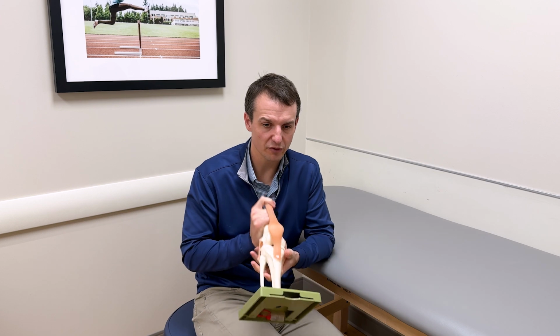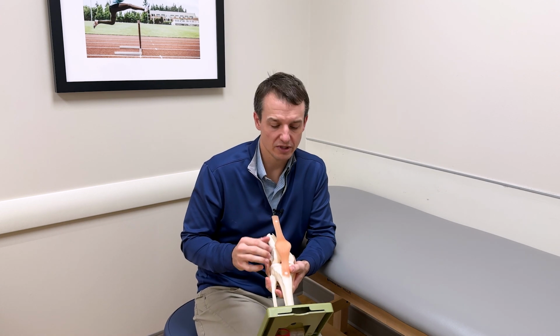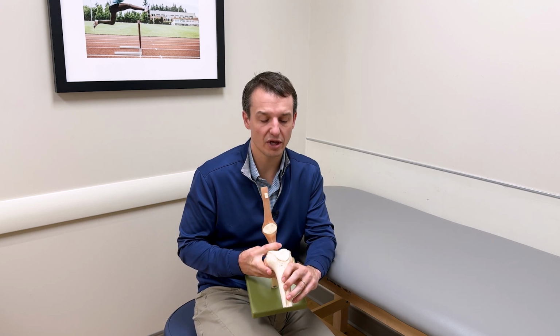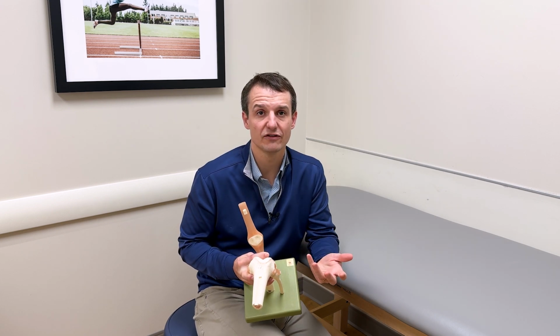And so if we can look at their rotational profile, we can look at their patellar height, and then if we can look at the shape of their trochlea, that can give us a lot of information on how at risk they are to have persistent tracking problems.